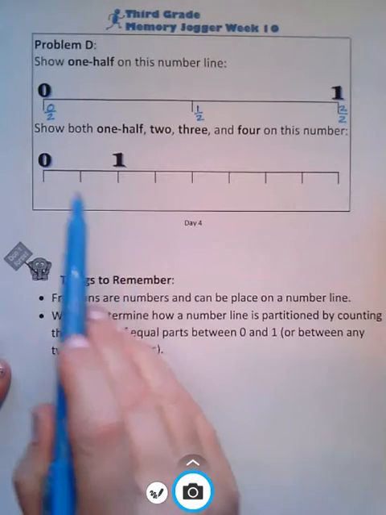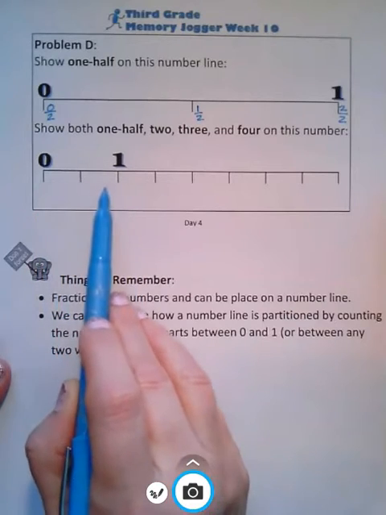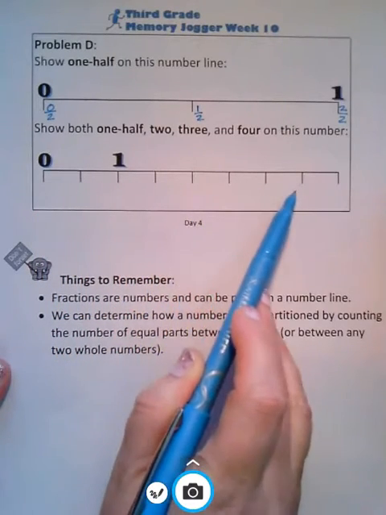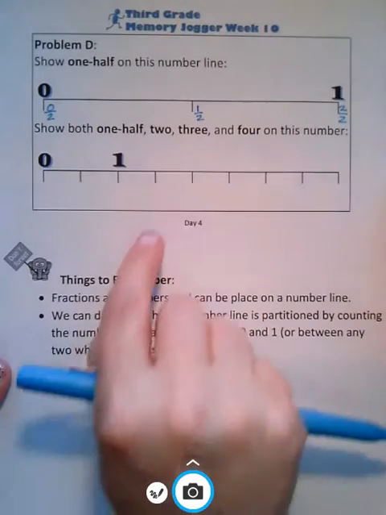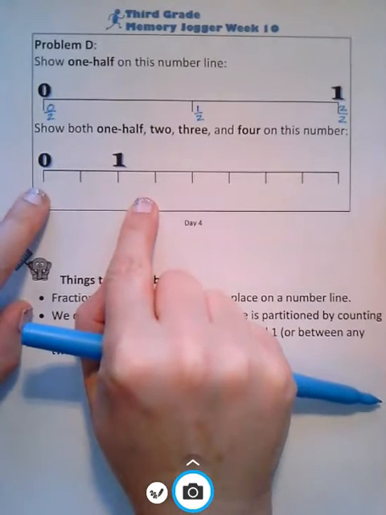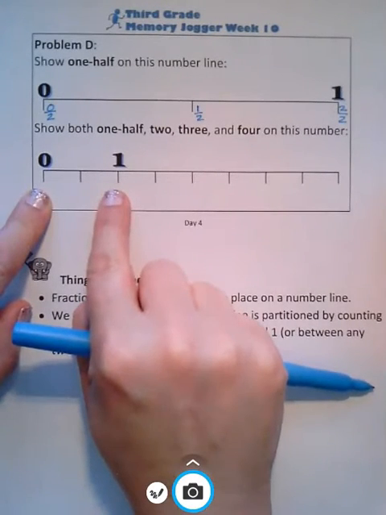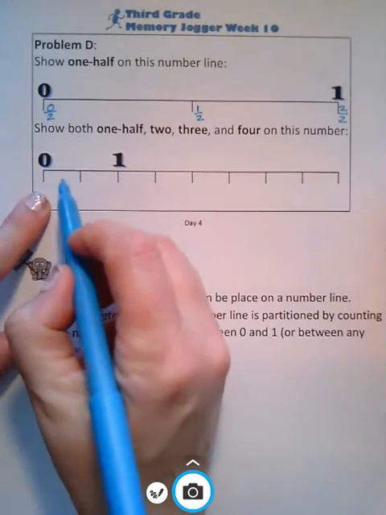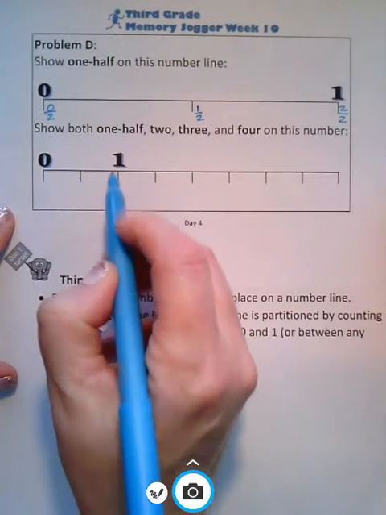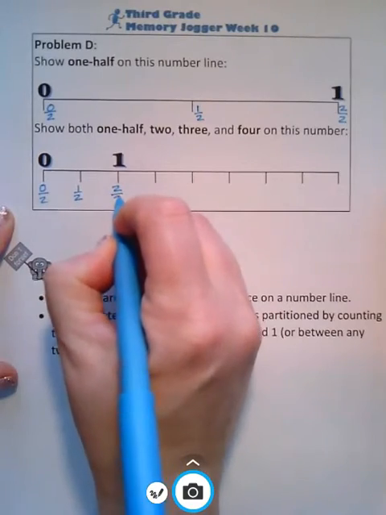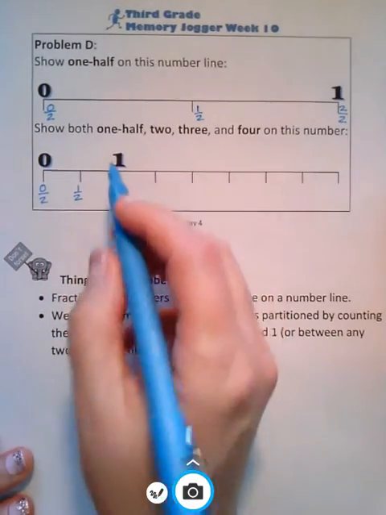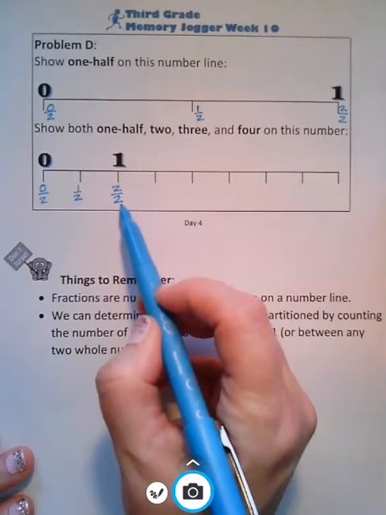Then when we look at this number line, if we were to count all the way across, we would say 1, 2, 3, 4, 5, 6, 7, 8 parts. And we might think we're counting by eighths. But that's not what this number line is counting by. We have to look very closely for the two whole numbers. Here's 0 and here's 1. So we always count just between 0 and 1. So if we were counting the equal parts on this number line, there would be 1, 2. So we would have 0 halves, 1/2, 2 halves. And just on a quick note, notice that 2 halves, the numerator and denominator are the same.